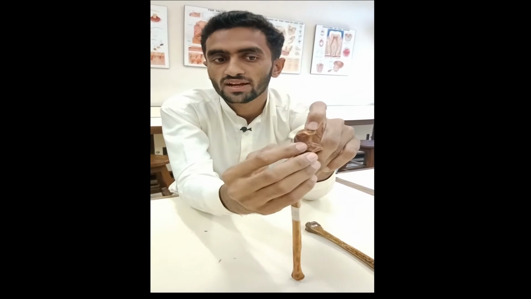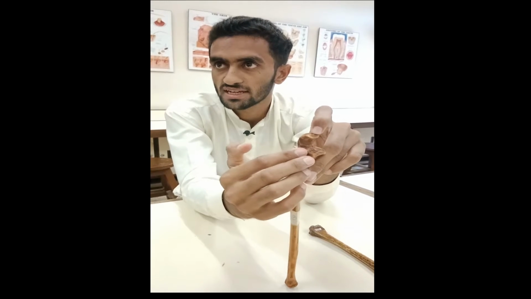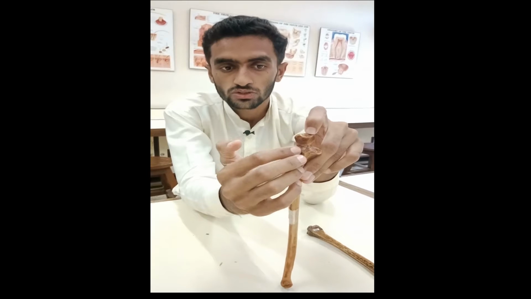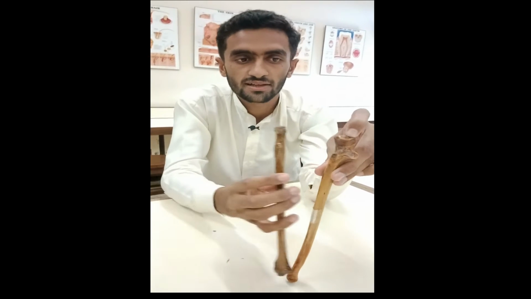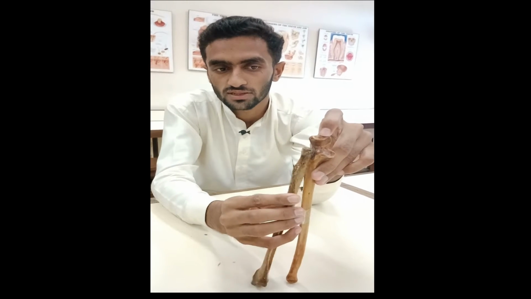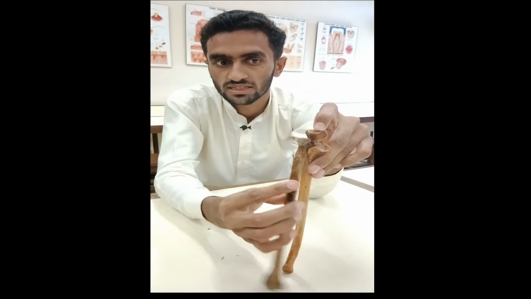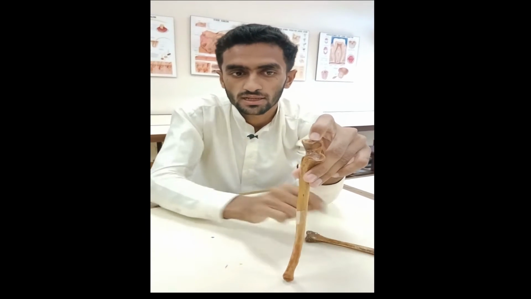You will find another notch here on the side, which is the radial notch for the radius attachment. If you look at the head, it is attached in this way. It is attached here, and it can move in this way. So here is the attachment of the radius to your ulna.